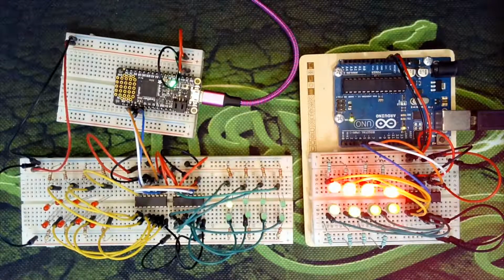Let's have a look at the boards we're using today. This is our Arduino on the right-hand side, and we have a single shift register there. That is a particular chip, the 74HC595, and as you can see, it just froze on the image.